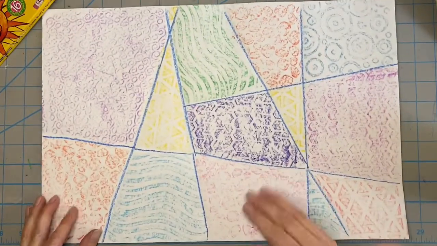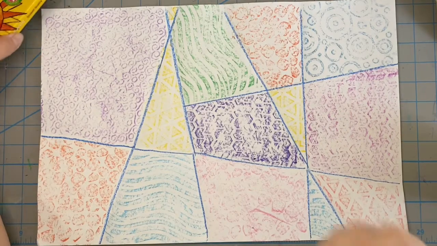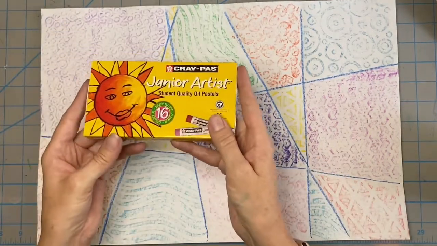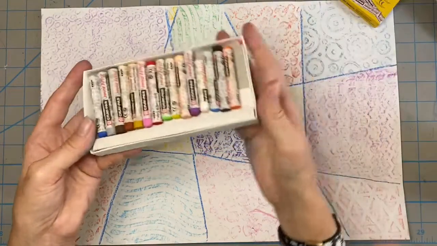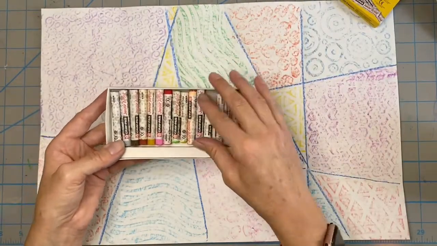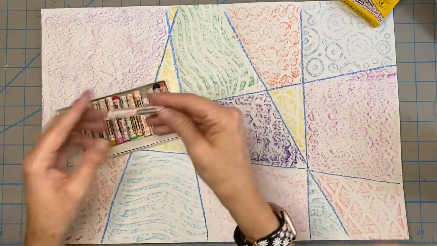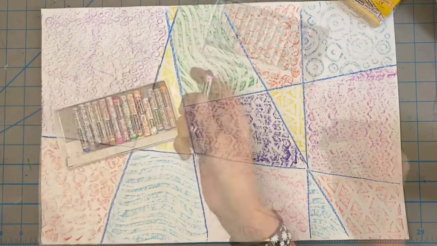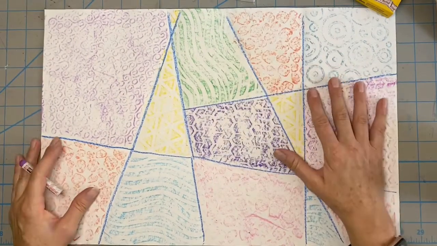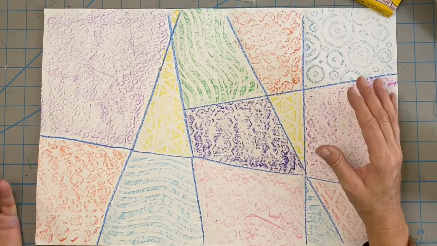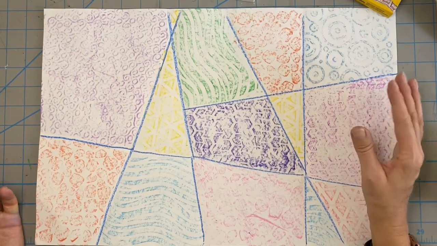Now what I'm going to do is I'm introducing a new material at the drawing station. These are oil pastels. They're very similar to crayons, but they're softer and they feel greasier. The theme for this project is text, and text is another word for writing, words, letters, even numbers.